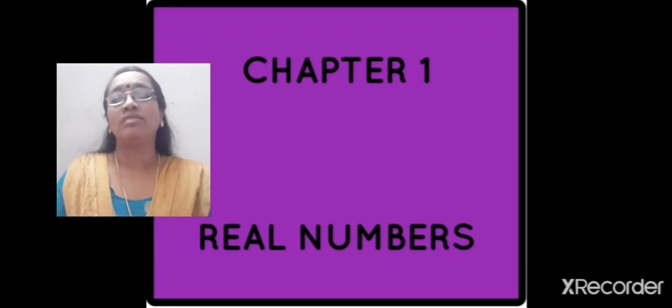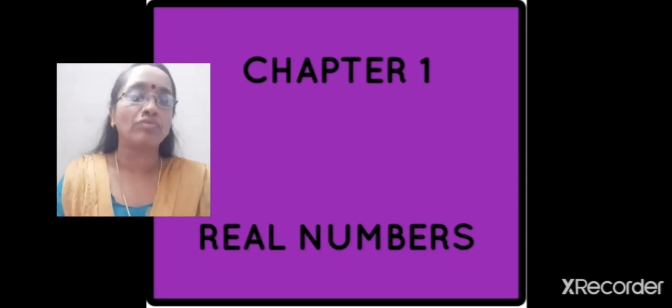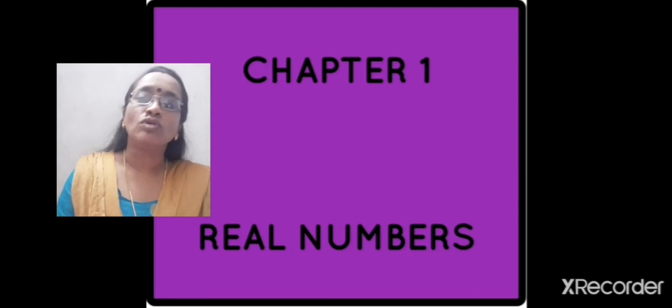What are real numbers? Real numbers means it's a combination of rational as well as irrational numbers. You know what rational numbers are? The numbers which can be written in the form of p by q, and irrational numbers are those which cannot be written in the p by q form. Some examples of irrational numbers are root 2, root 3, root 5, etc.